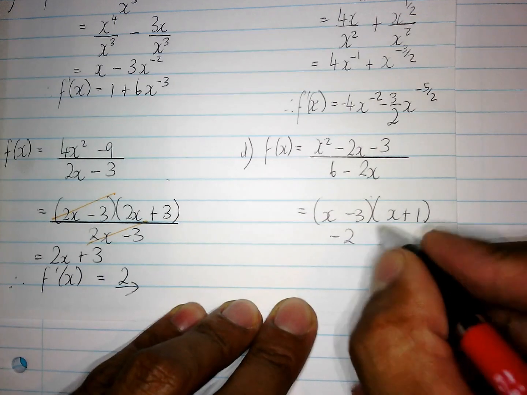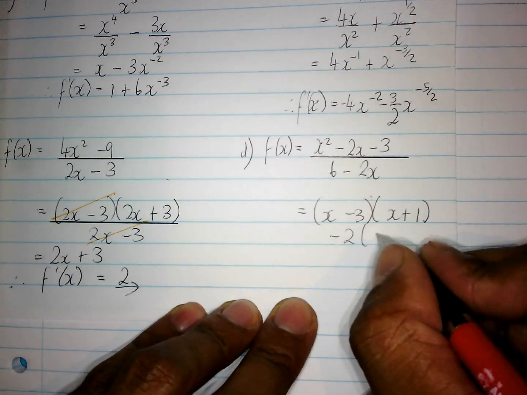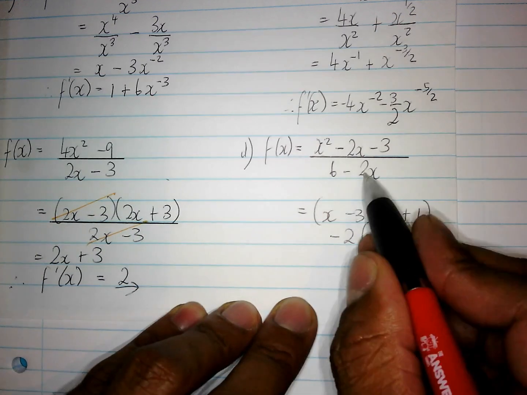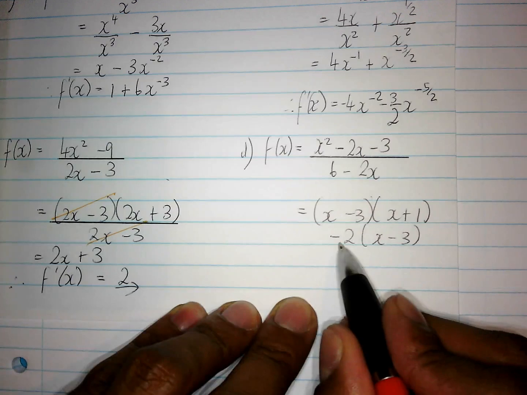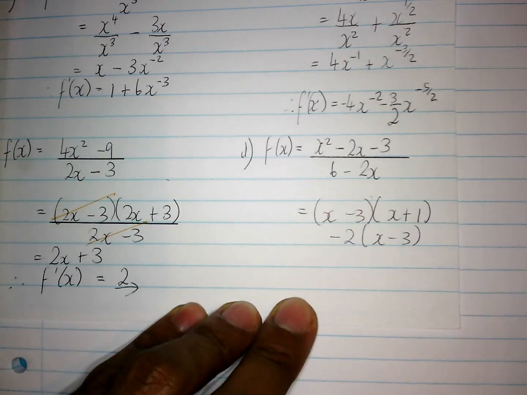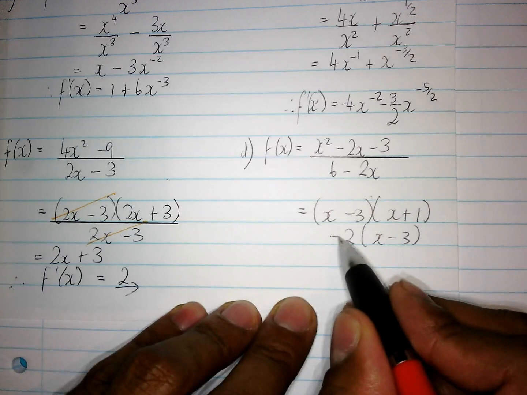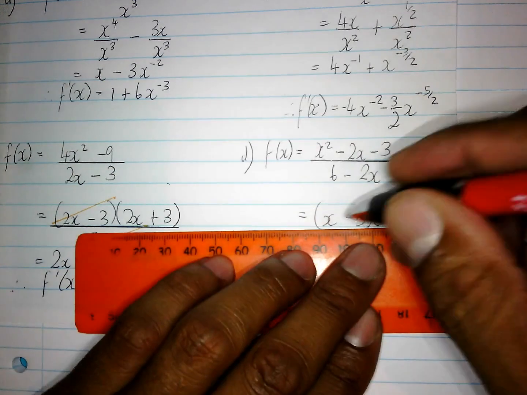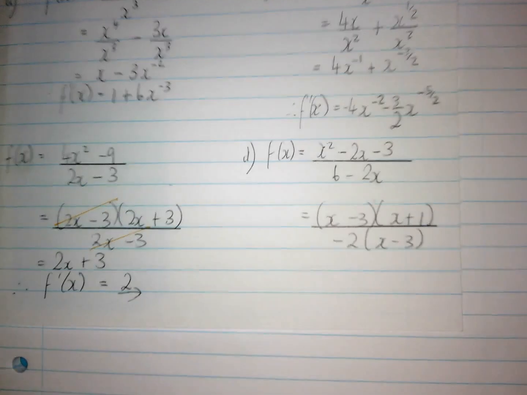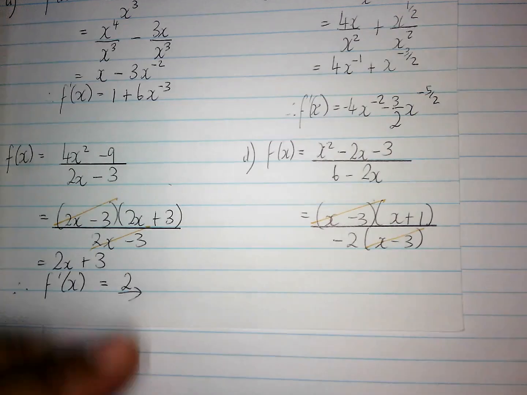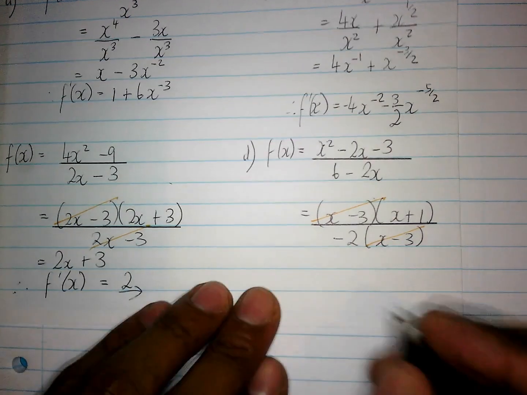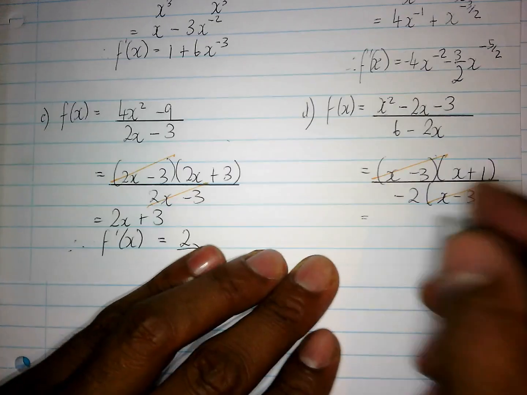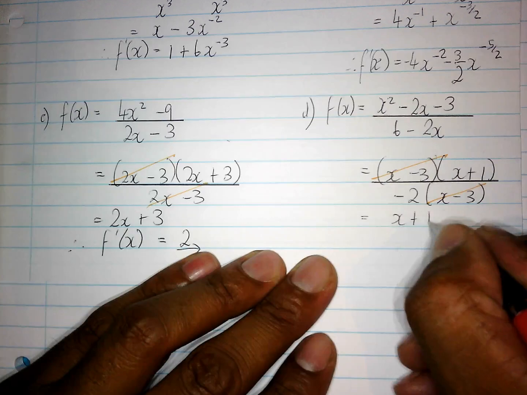Then from there, we're going to have x minus 3, because we know that negative 2 and x is going to give us negative 2x, and negative 2 multiplied by negative 3 is going to give us positive 6. Taking out the negative as the highest common factor so that you can divide our two binomials. Then what are we left with? We are left with x plus 1 all over minus 2.